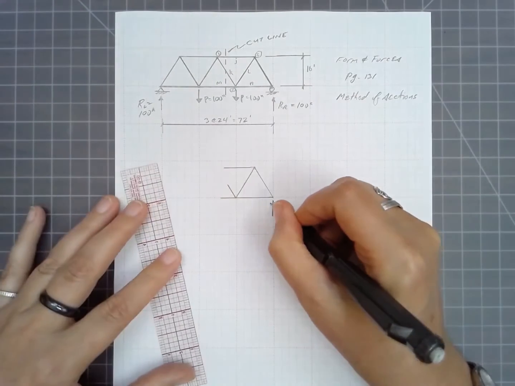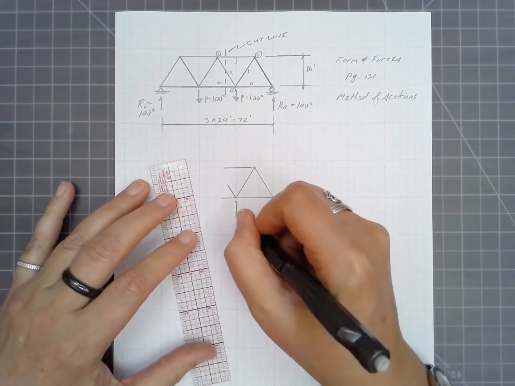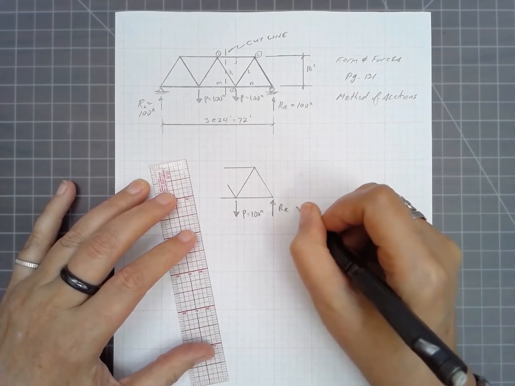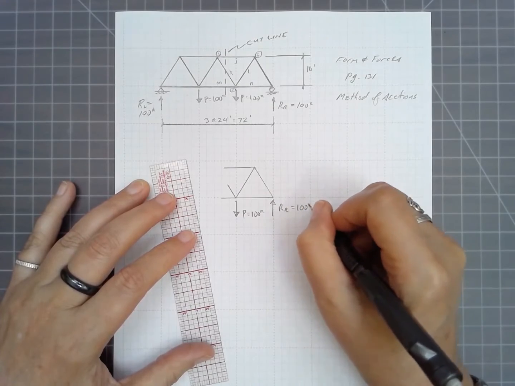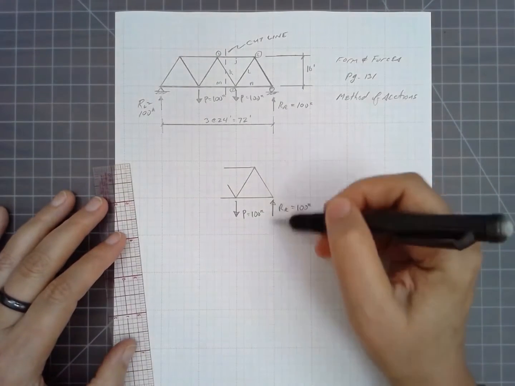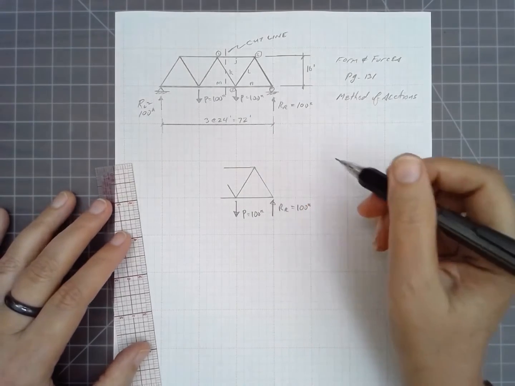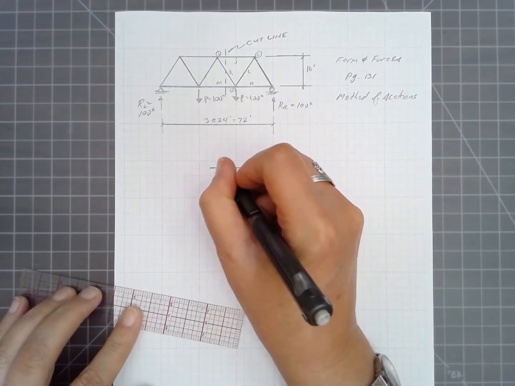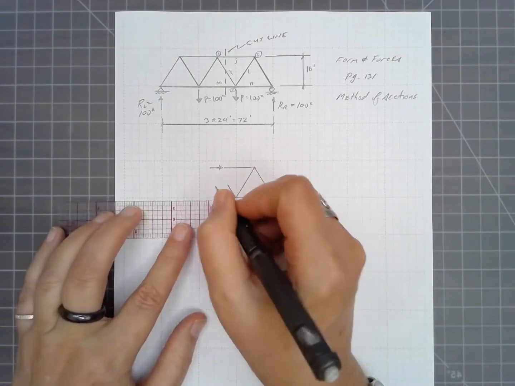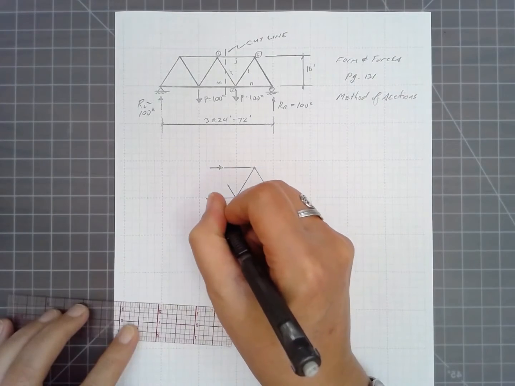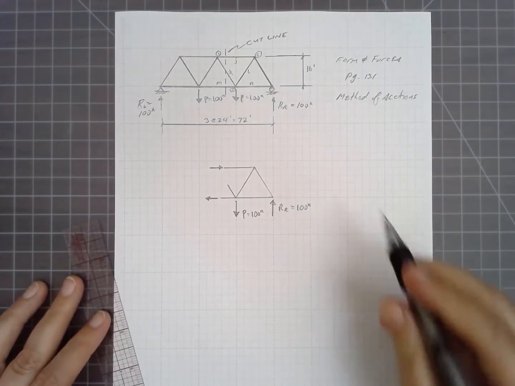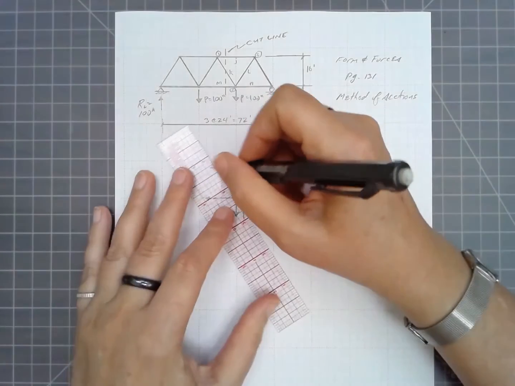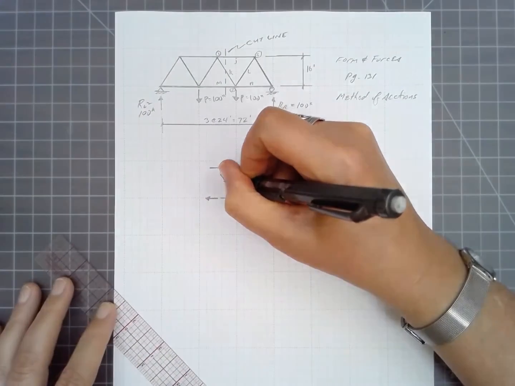It has a load down of 100 kips and a reaction on the right-hand side of 100 kips. Now this is balanced in a linear sense, but it's not rotationally balanced. So for that to happen, we have to replace the internal forces with what are, in a sense, external loads. Now this begins to reduce to a much simpler problem. Now there's also a force on the diagonal here that we don't know either.